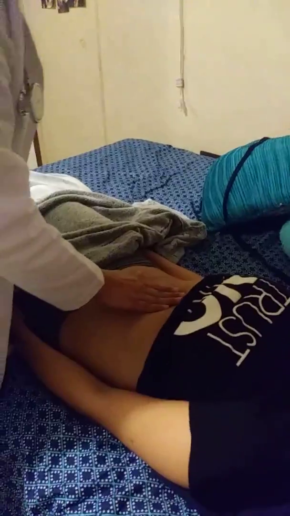Go ahead and take a deep breath. Take a deep breath. I'm going to ask you to take a deep breath and then you're going to exhale, okay? Take a deep breath and exhale. Take a deep breath and exhale. Take a deep breath.